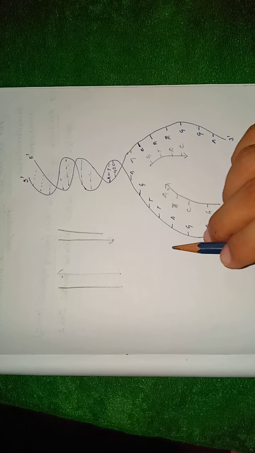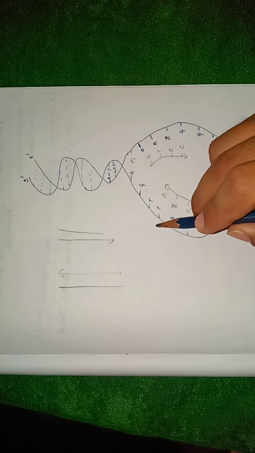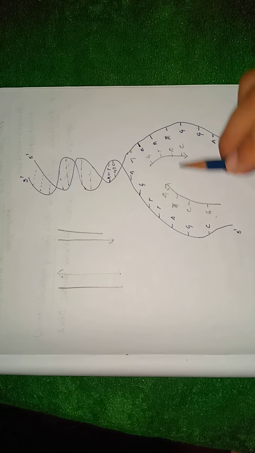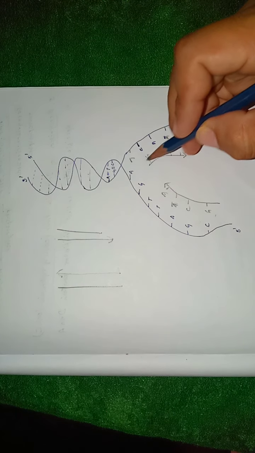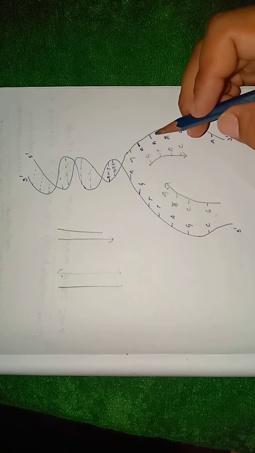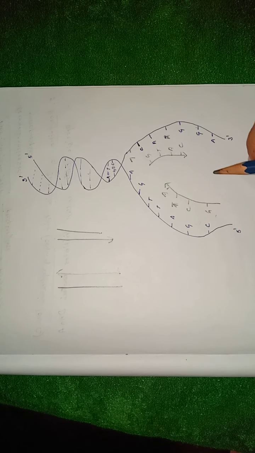So from this it is clear that the polynucleotide strands of the DNA helix serve as the template on which the complementary strand is built. So this method of DNA replication is described as the semi-conservative method.